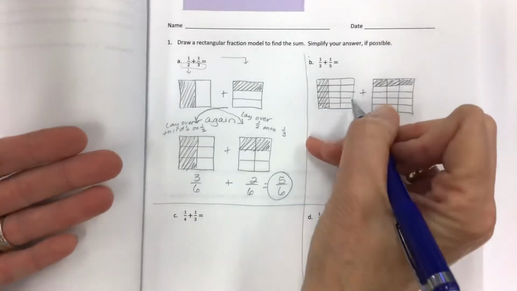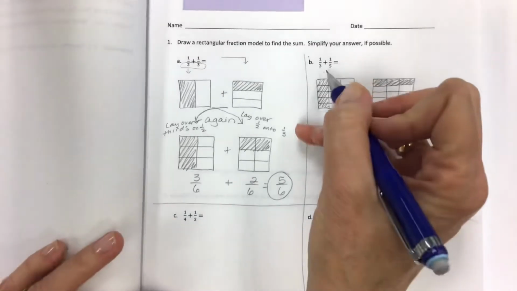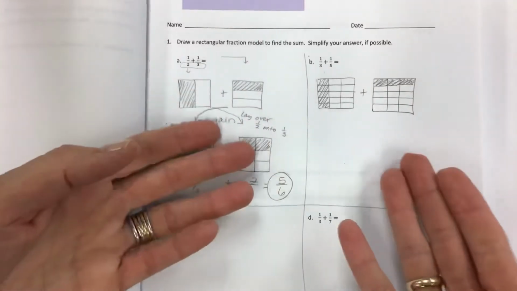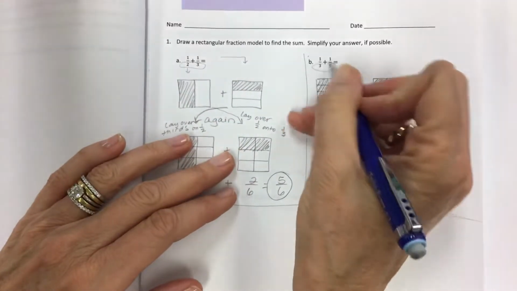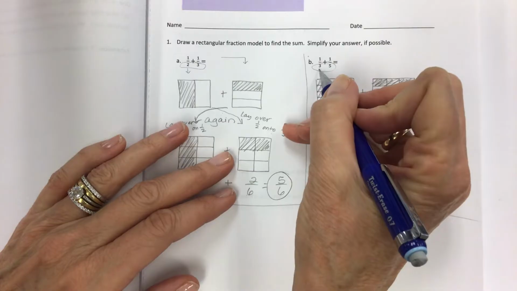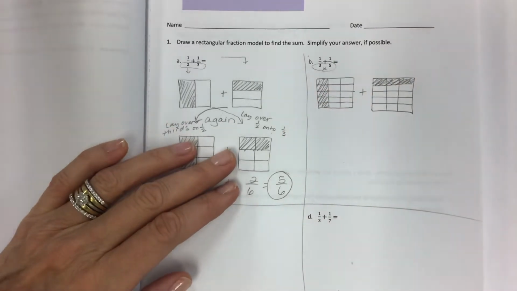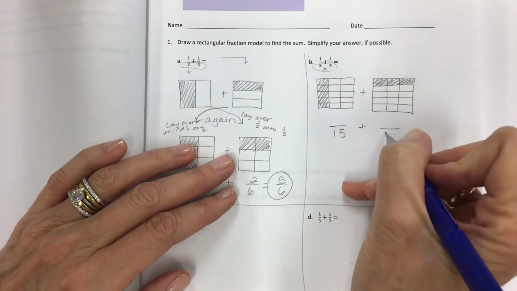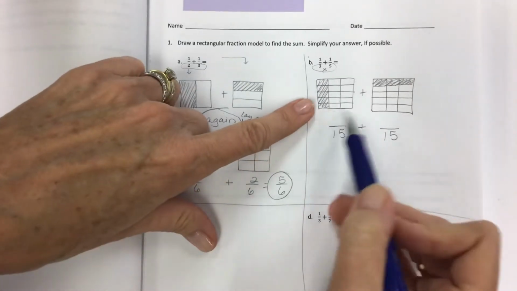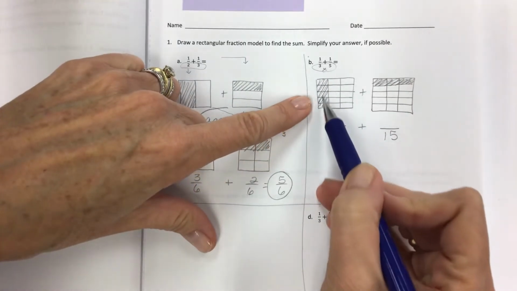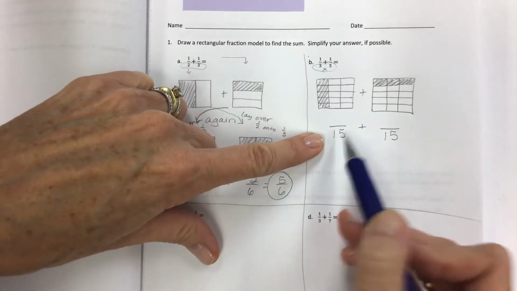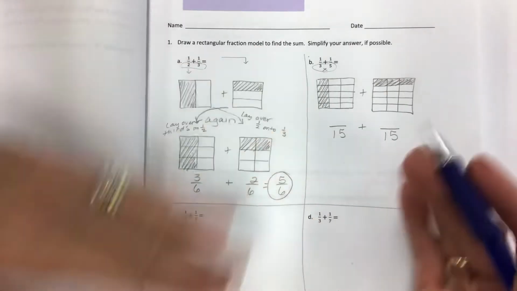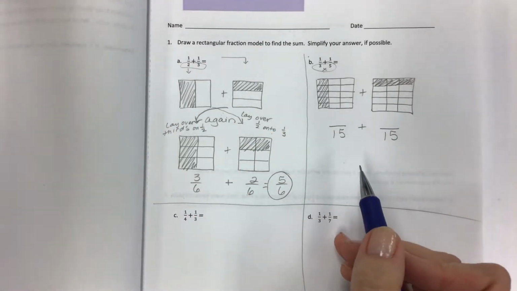Now, another important thing to think about is how many pieces do I have? When you do this laying over process, you are making fifths out of thirds, which means you're multiplying those two. So I should have 15ths for each of these. Now, when you check your model, you can go 3 times 5 is 15. 3 times 5 is 15. So there's a whole bunch of kind of mental checking as you go on.